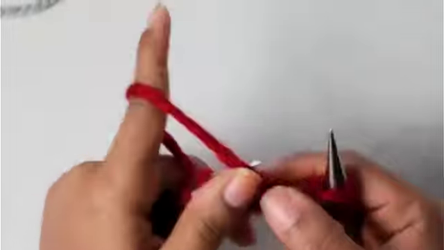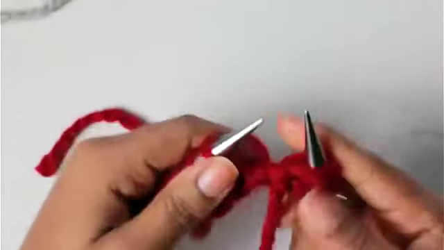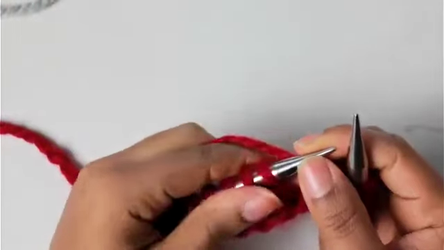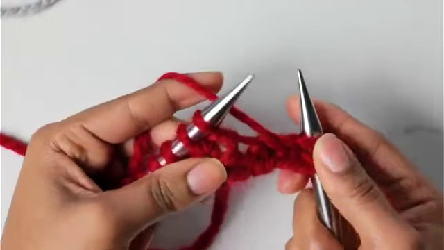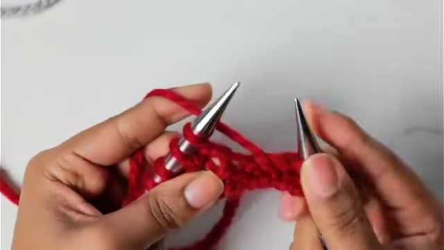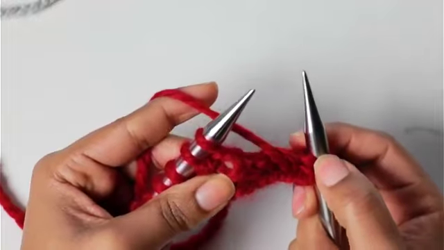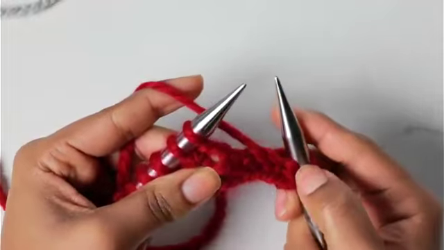Let me go back into this. So to answer your particular question, Carmen, you can be working in multiple places when you have your needles too far apart and when you're purling.